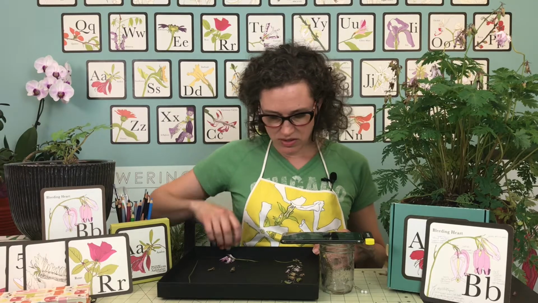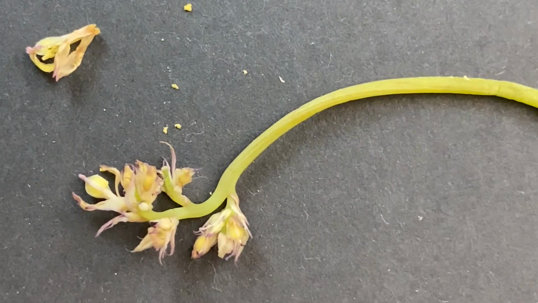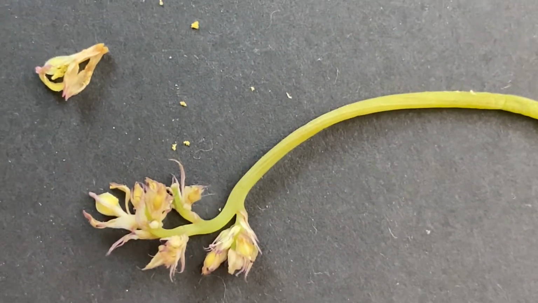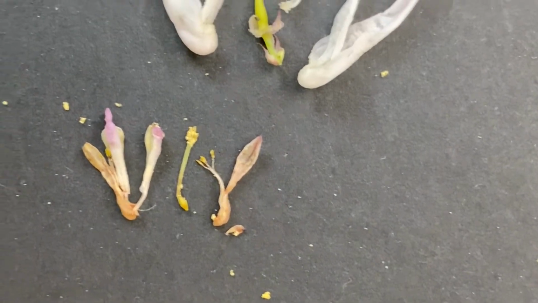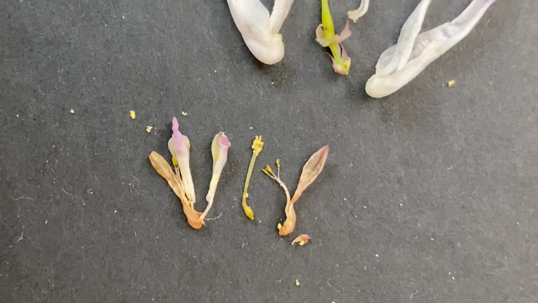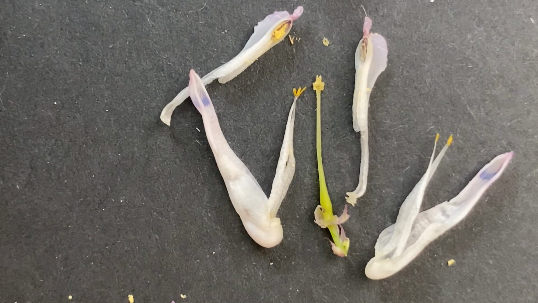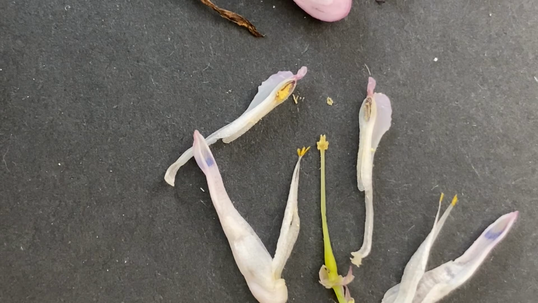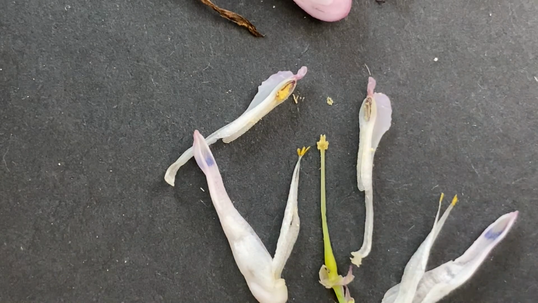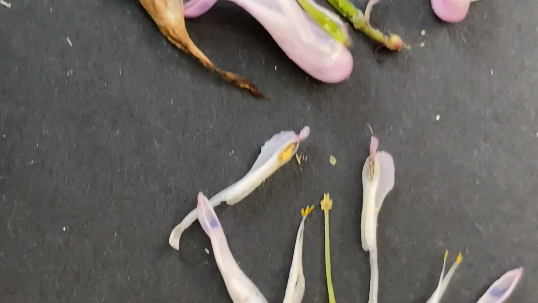All right, so let's do a quick review just so you can see that progression. So there they all are. There's our teeny tiny one, and then it gets bigger and bigger still. You're starting to see the ovary a lot better, and that beautiful corolla here at the base, all those petals.